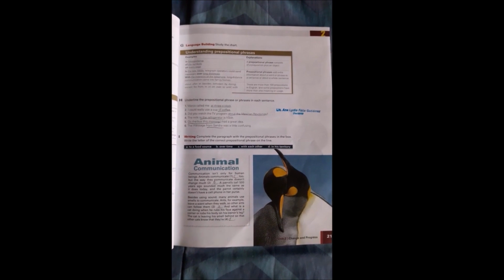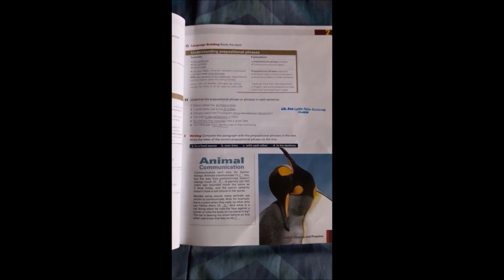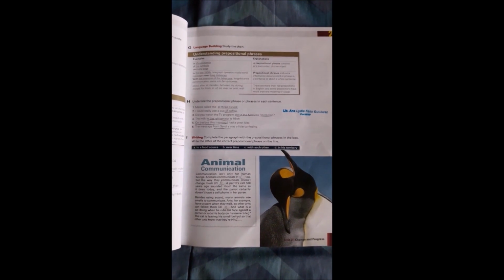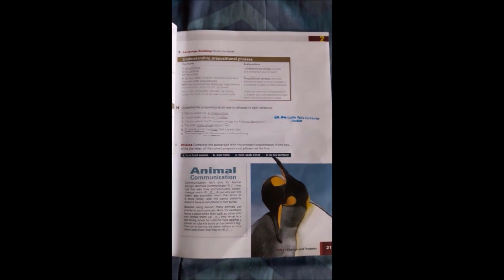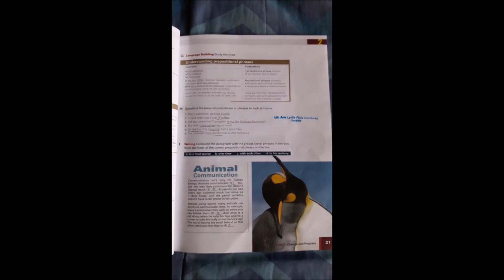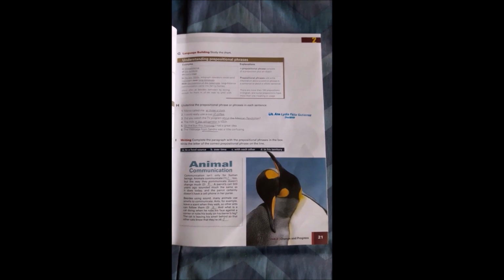Page 21, Activity H. Here we underline the prepositional phrase or phrases in each sentence. Then, in Activity I, we complete the paragraph with the prepositional phrases in the box. Page 22, Activity B. We complete each sentence with the word from the box. Page 22, Activity C. This activity is actually in the notebook.